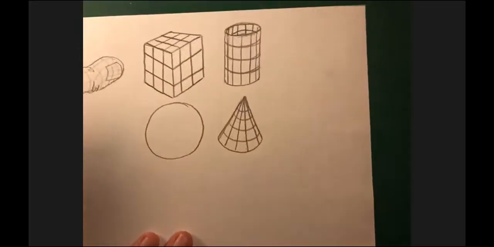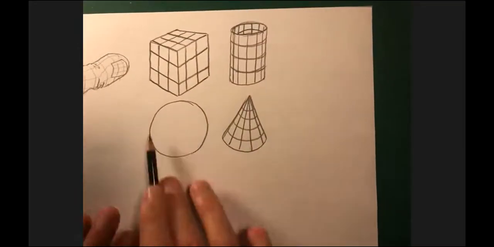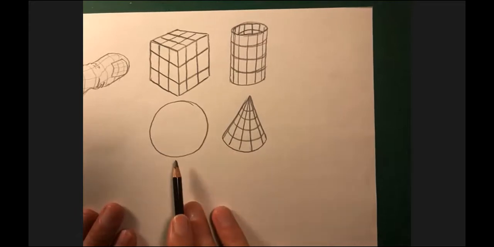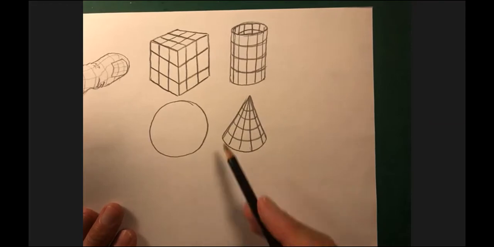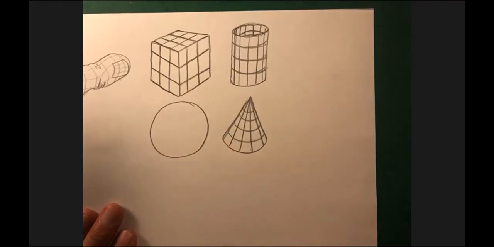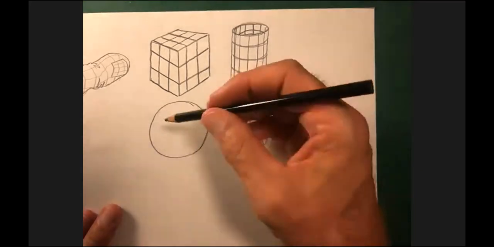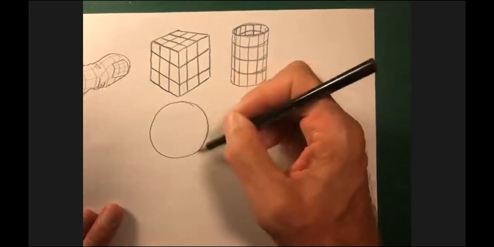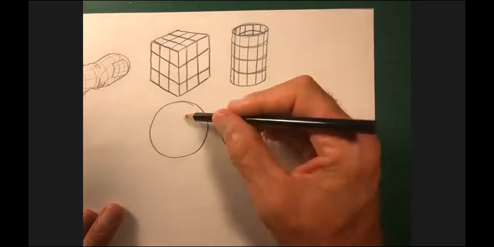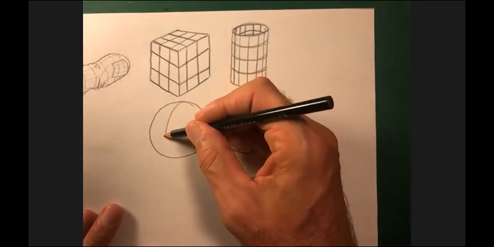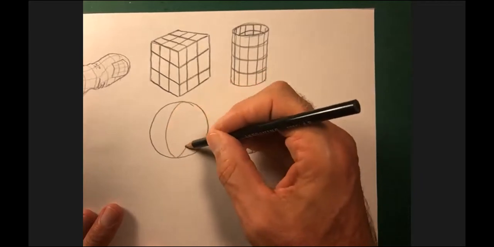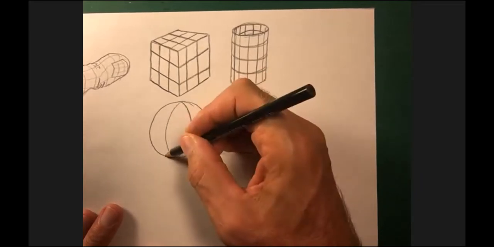It's just the direction that you're getting. And then the sphere, of course, that's always a little bit tricky, and it can go many different ways, because it all comes to a point here at the top and at the bottom again. So we can do it like this.